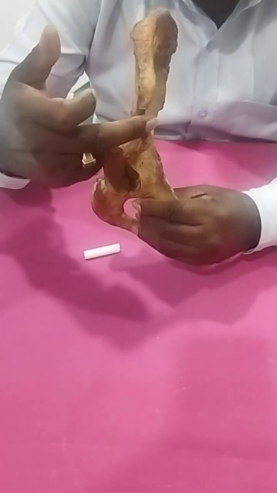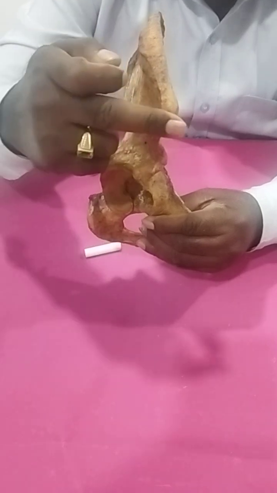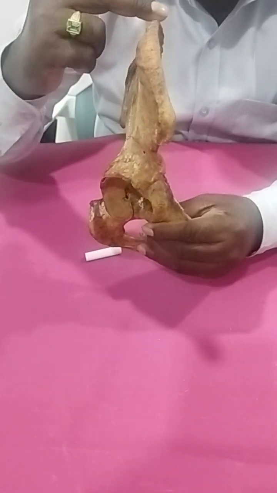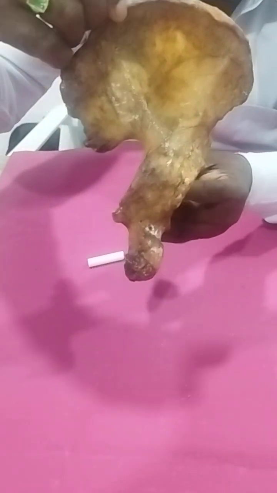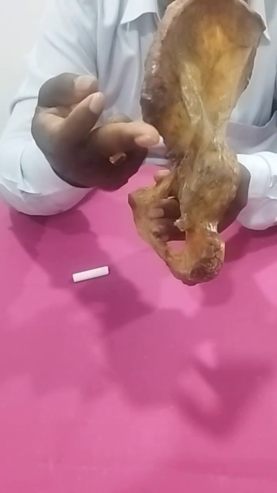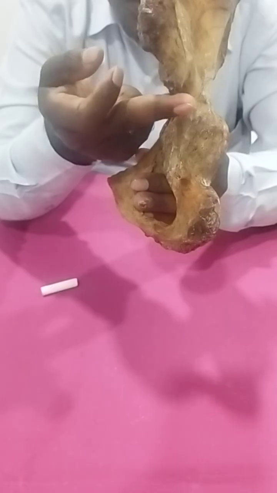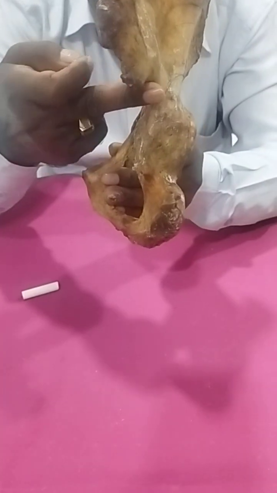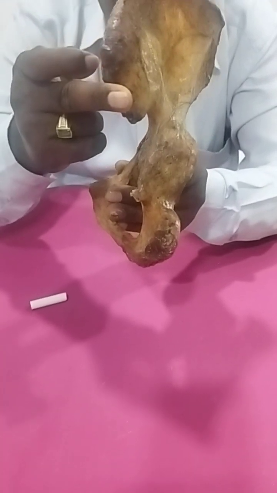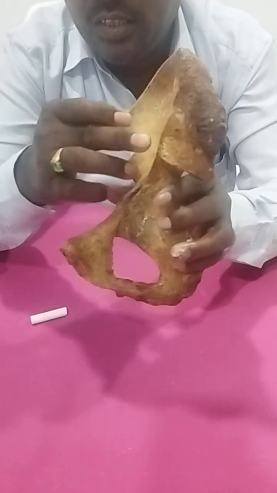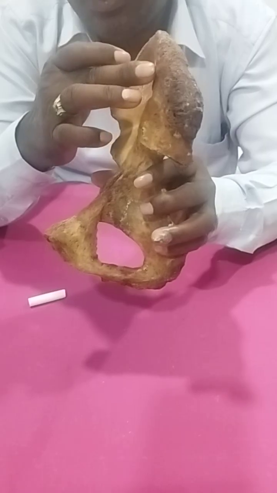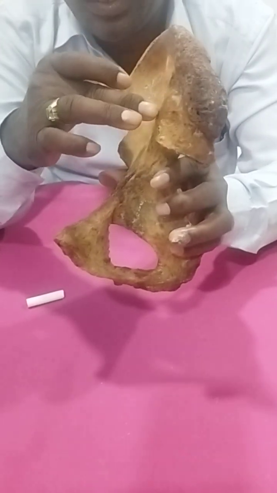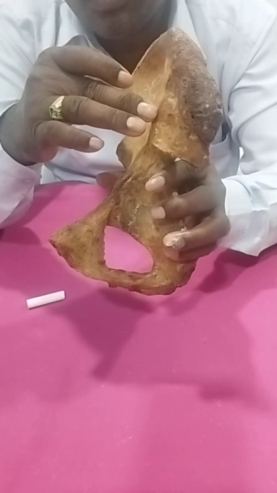Anterior border. This is the superior border or iliac crest. This is the posterior border. Next, this is the sacroiliac, the middle border or intermediate border.